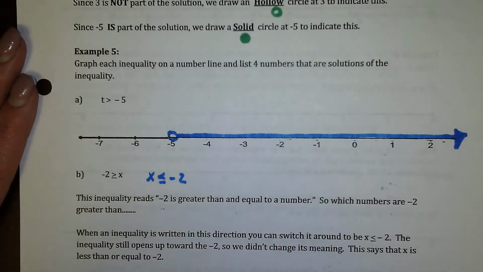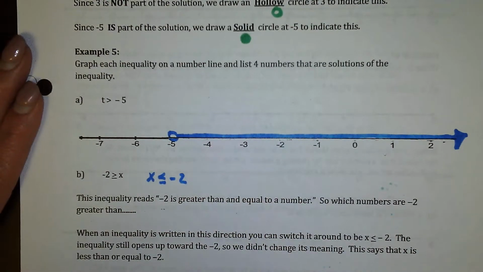All right, and so negative 2 happens to be here. I'm going to fill in my circle because it's an equal to situation, and I want to think about what numbers are going to be less than. So I'm going that way, just making that a little nicer.